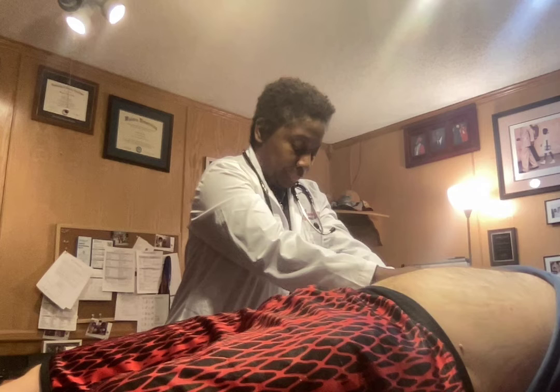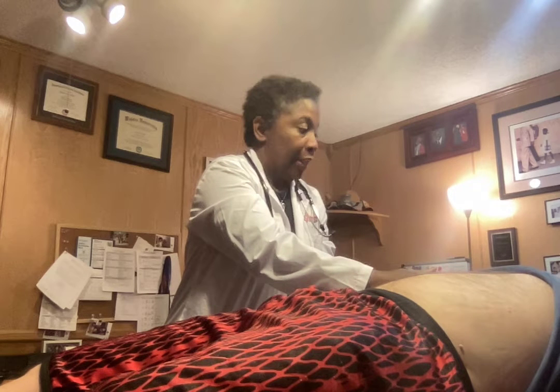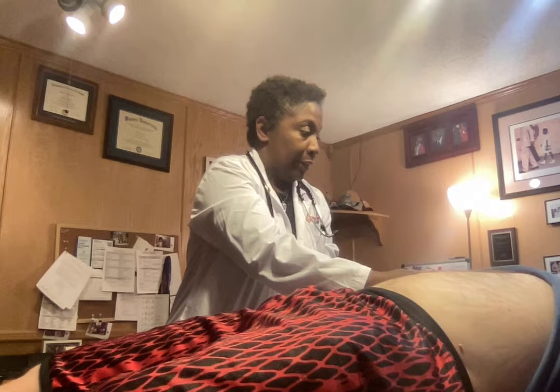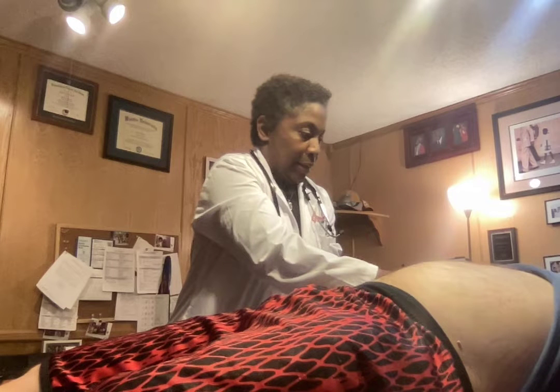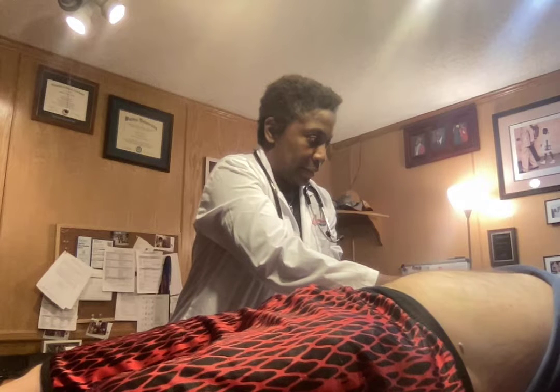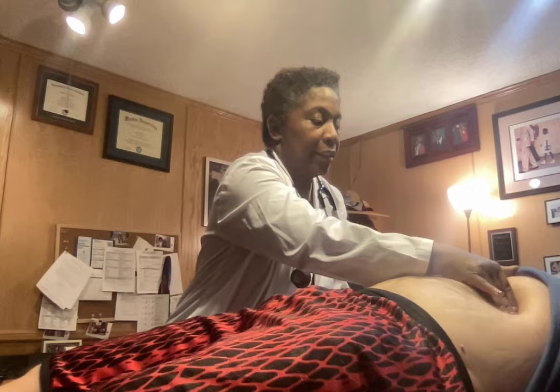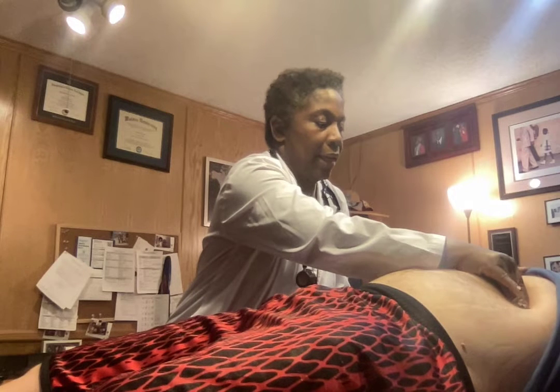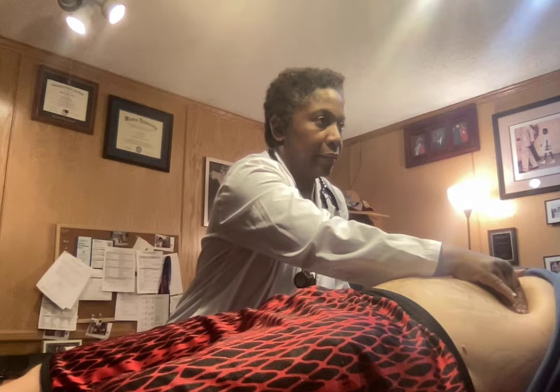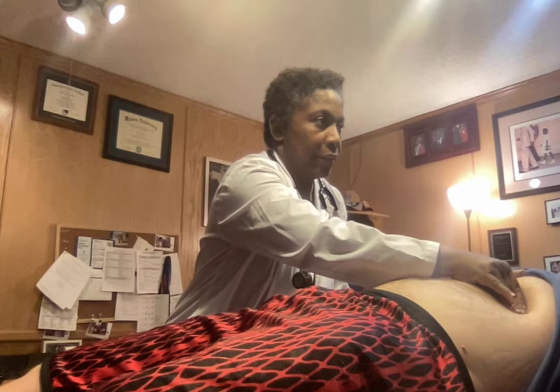Okay, now I will palpate the liver. So do me a favor, take a deep breath in and exhale. Okay, the liver border is palpated. Okay, we're going to do that again to palpate for the spleen. Take a big breath in and exhale. The spleen is not palpable.